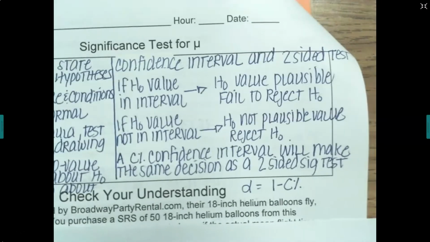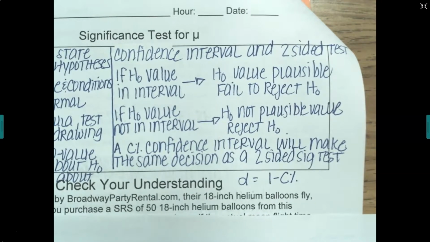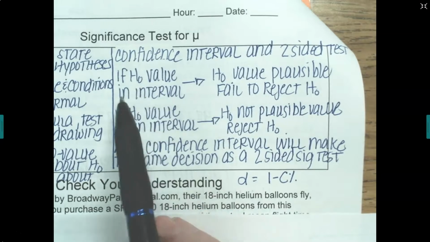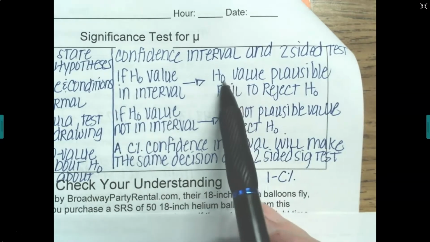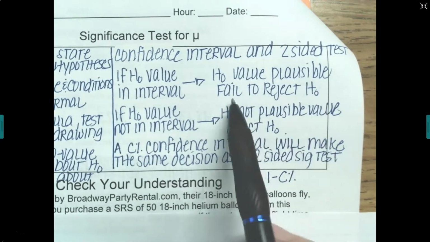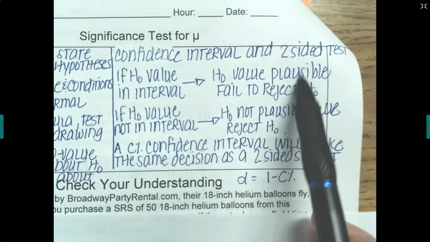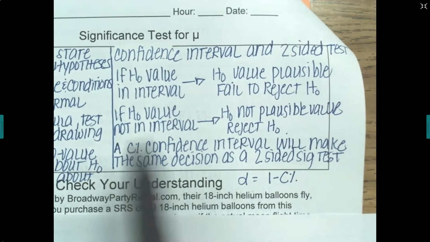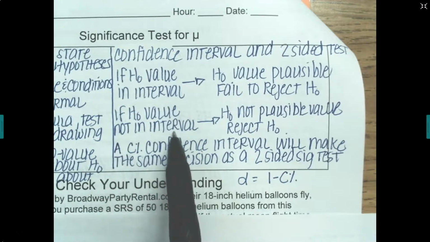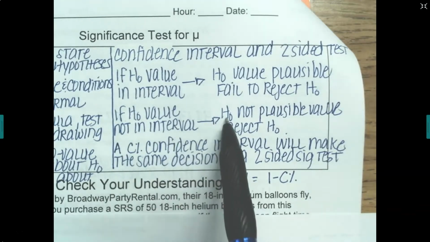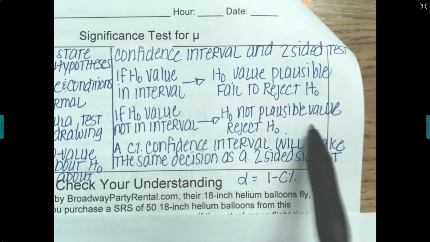All right, and then when we have a confidence interval and a two-sided test, if your null value is in the interval, that means your null value is a plausible value and you would fail to reject the null, because it's possible to get it. If your null value is not in the interval, that means the null value is not a plausible value.